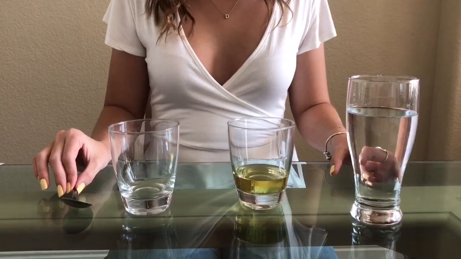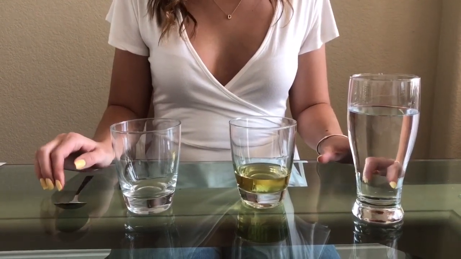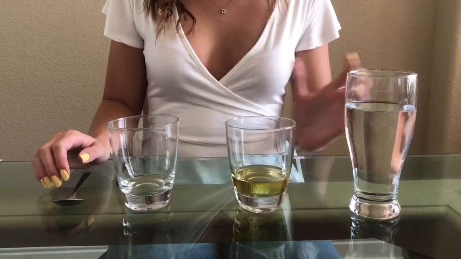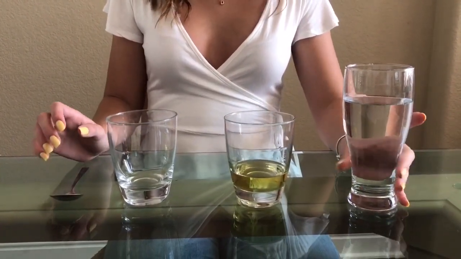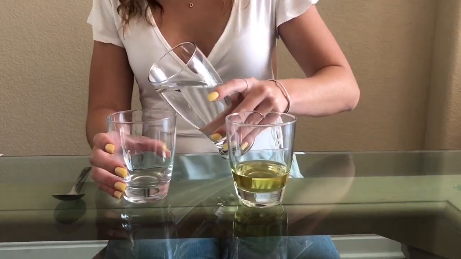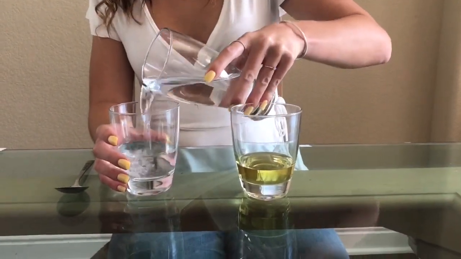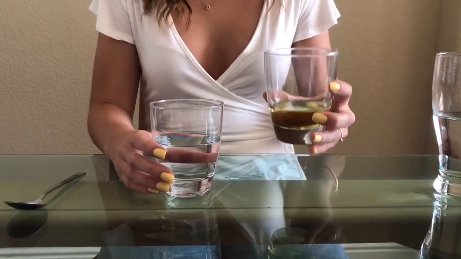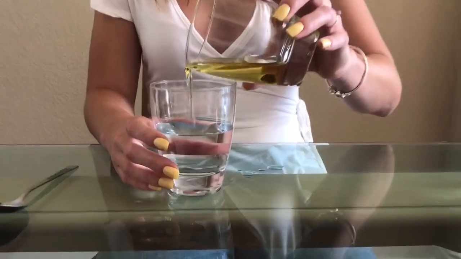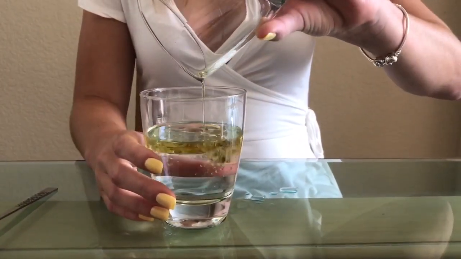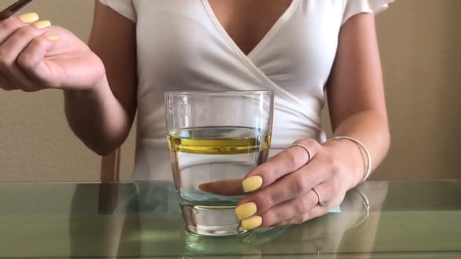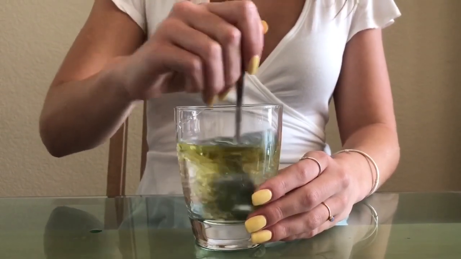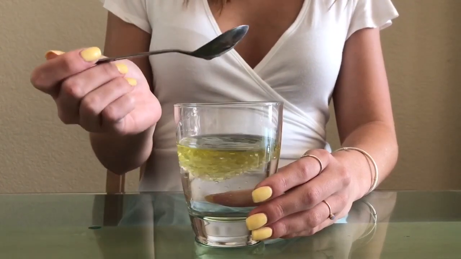We're going to demonstrate what would happen when a hydrophobic compound, such as vegetable oil, is placed into a polar solvent such as water. First, I'll pour water into the empty glass. Now I'm going to pour in the vegetable oil, which is the hydrophobic compound. To further prove that the vegetable oil is hydrophobic, I'll mix the water and vegetable oil together. As you can see, they stay separate.